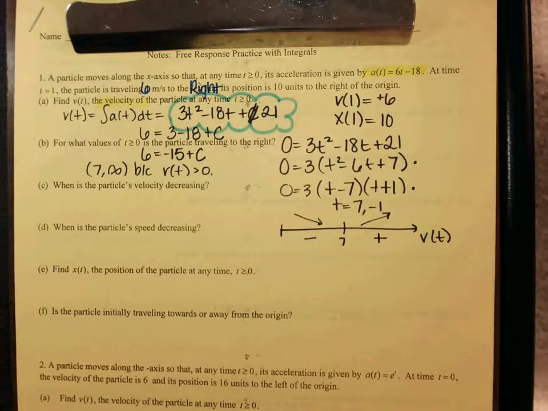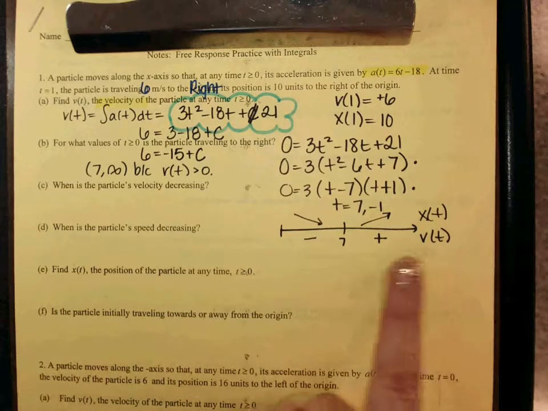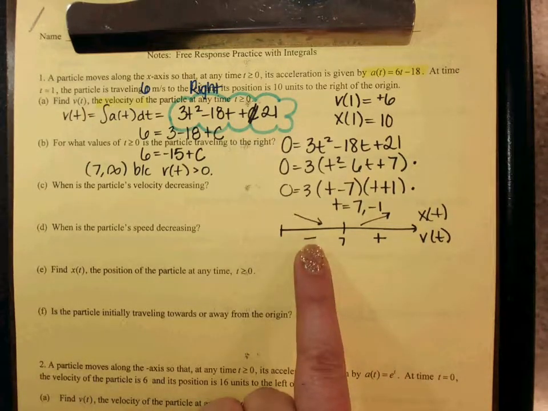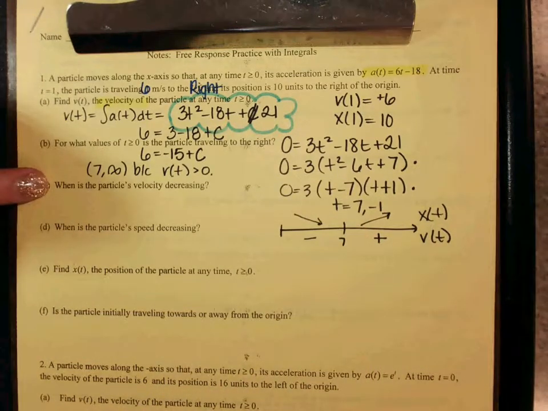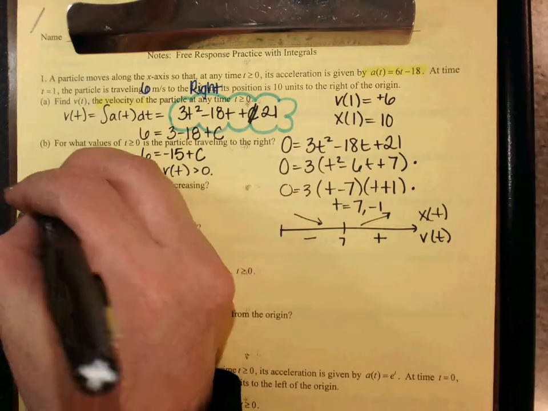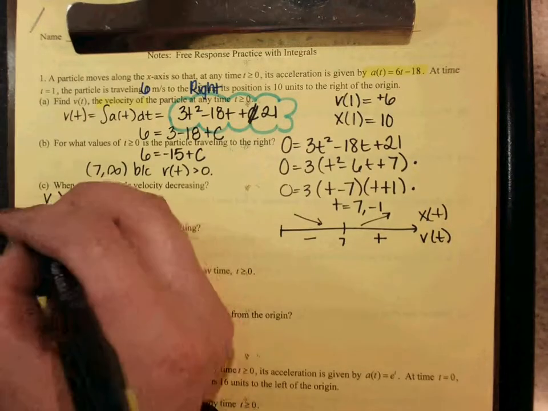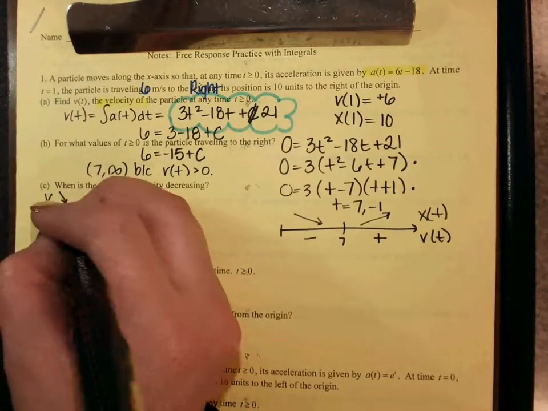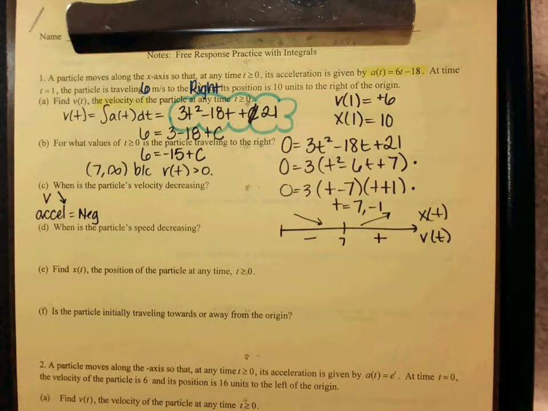Okay, next question says, and actually let me label this up top, that would be what the position is doing. So when my velocity is negative, my position is decreasing. When my velocity is positive, my position is increasing. Okay, next question, when is the particle's velocity decreasing? Good, if velocity is decreasing, then velocity's slope would have to be negative. But what's velocity's slope called? Acceleration. So acceleration would have to be negative. Which means that we need to take a second derivative test.